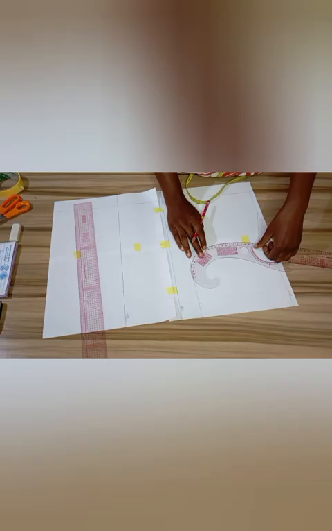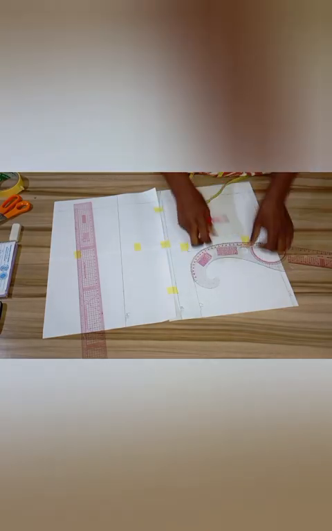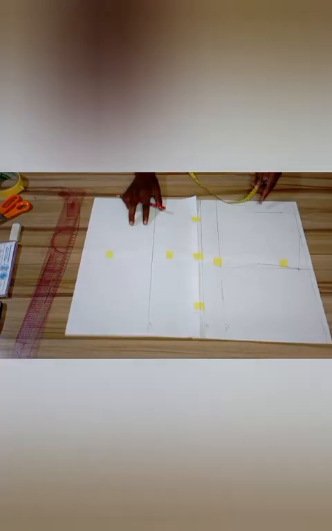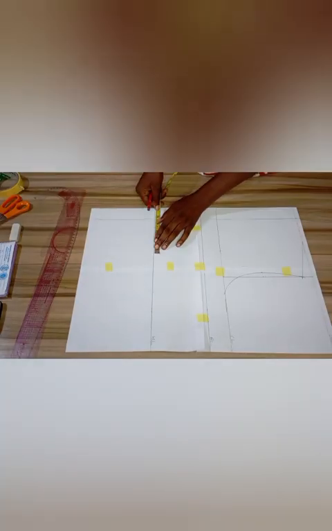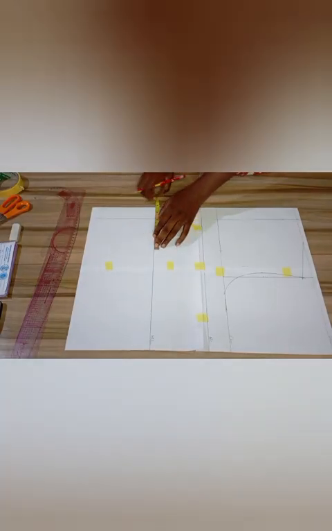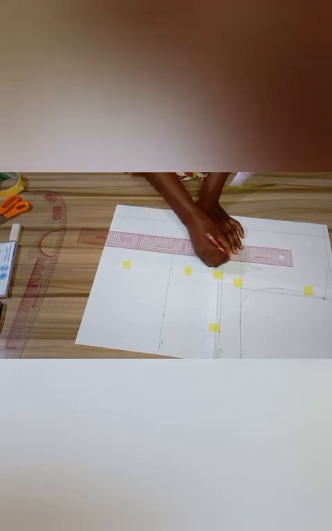As you can see, on the pattern drafting, on the pattern paper, I've also ruled out my zipper allowance. Now we're going to be taking our nipple to nipple measurement, which is 4. We take it on the chest line and also on the waistline. Then I'll use our ruler to connect a straight line.